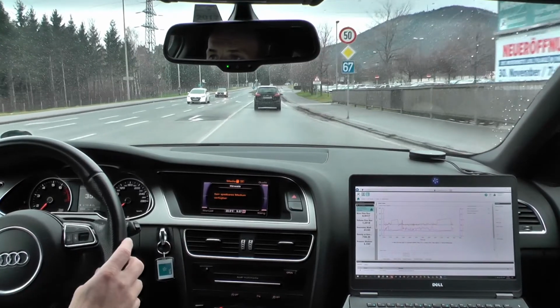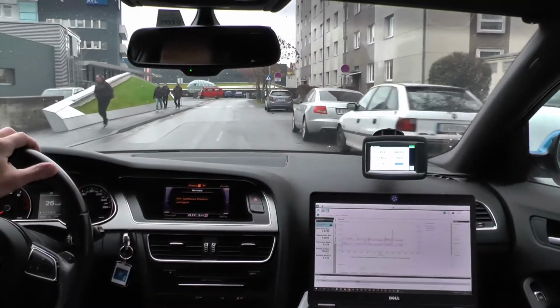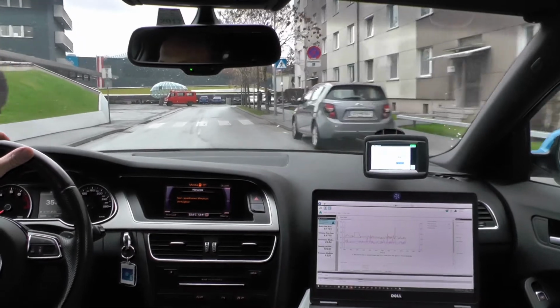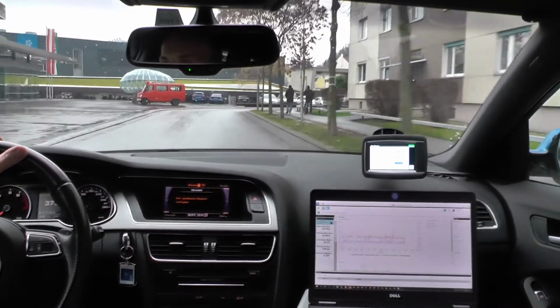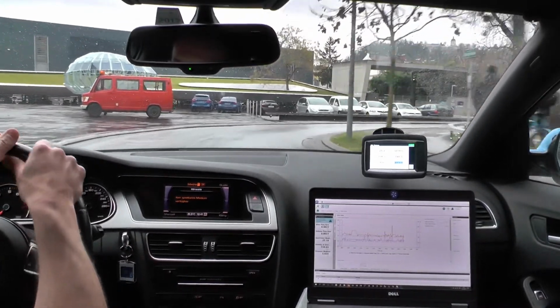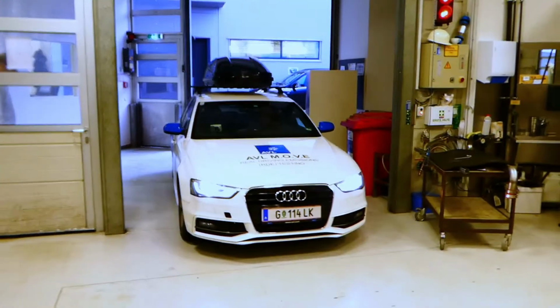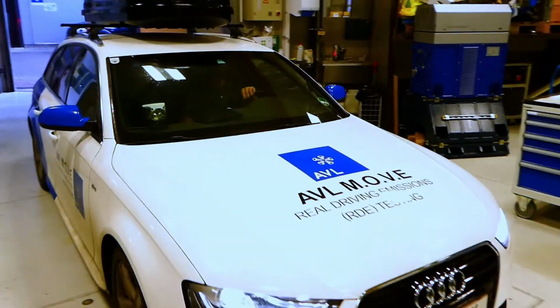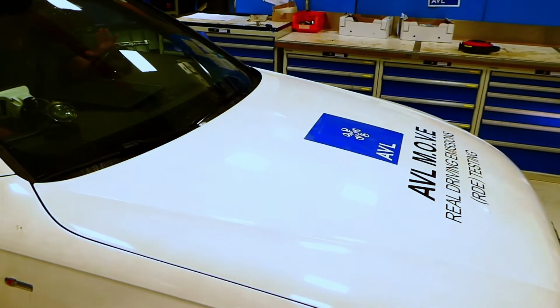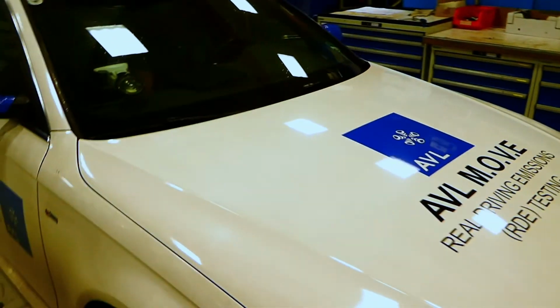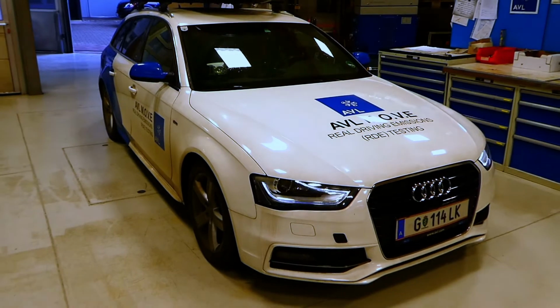For simultaneous recording of vehicle operation data, the CAN data logger is also connected to the onboard diagnostic interface of the car. This setup combines recording a large number of parameters with high data rate. And most important, it is simple and fast in setup.